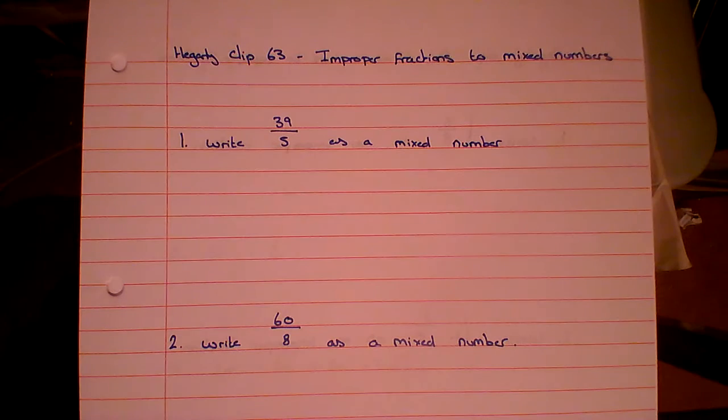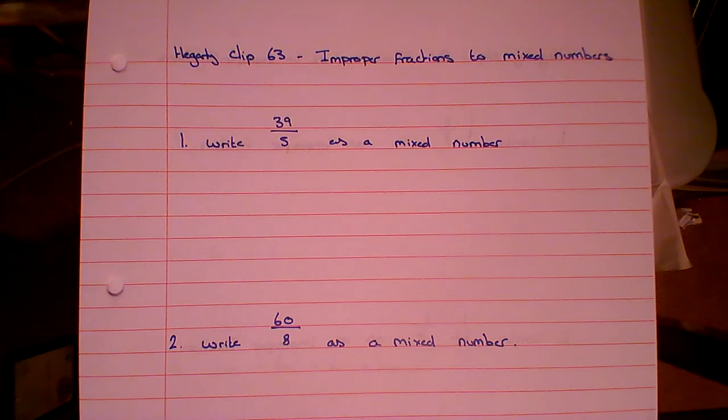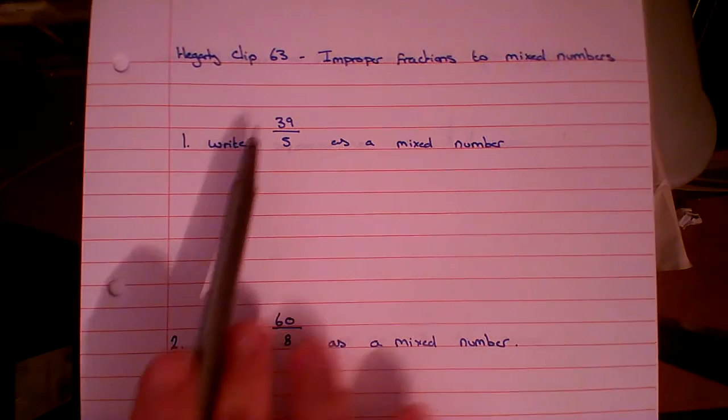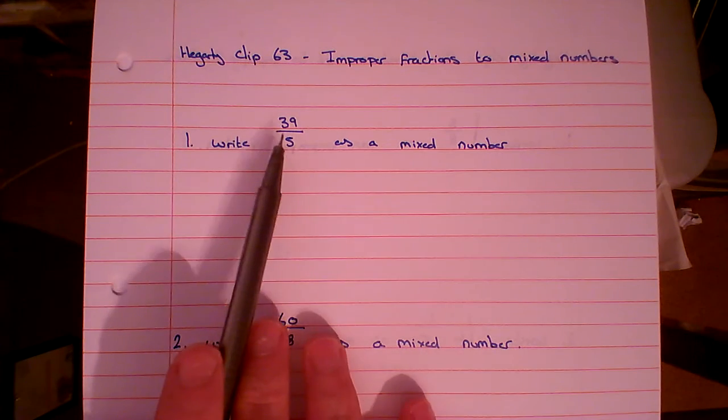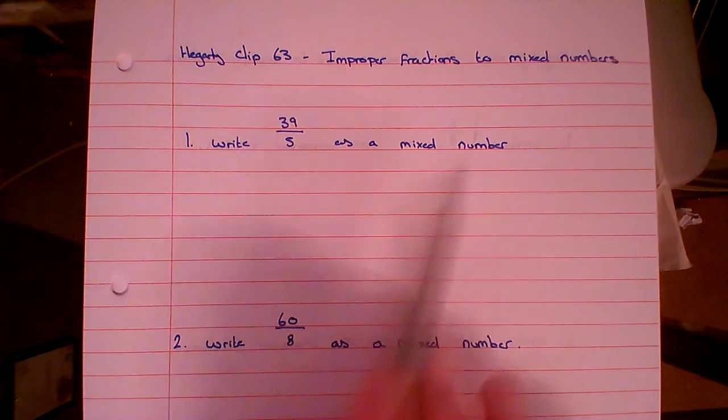Yeah, welcome to the short video clip on how to turn improper fractions to mixed numbers. Whenever we've got an improper fraction, or a top-heavy fraction as you might know it, sometimes we need to convert those into a mixed number. Not always, but sometimes. In the first question here, we've got: write 39 over 5 as a mixed number.